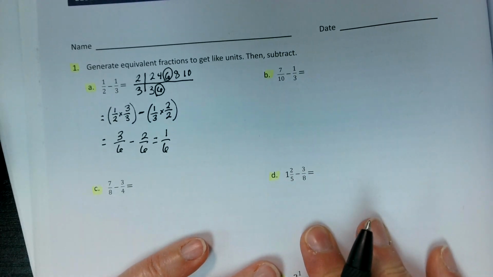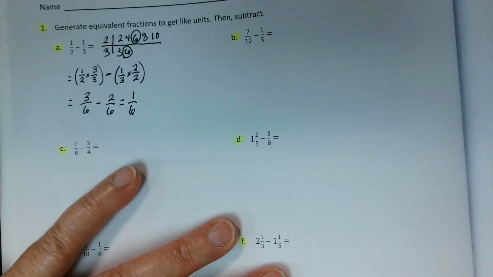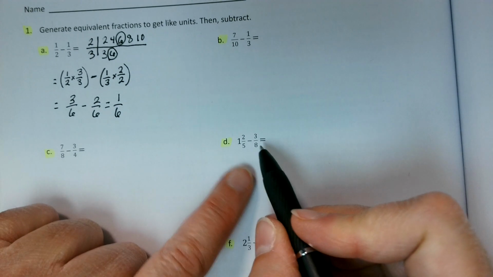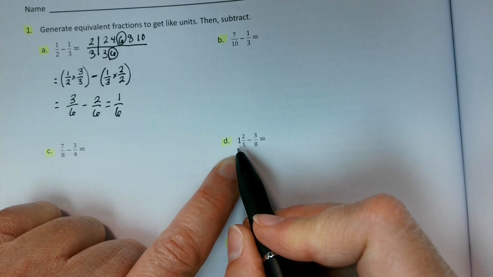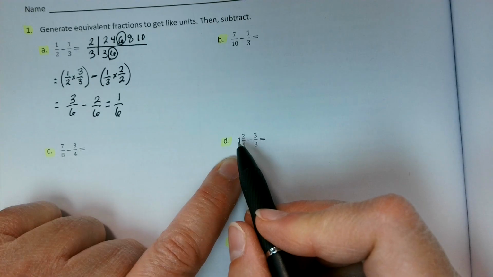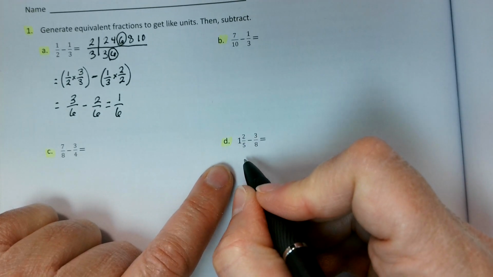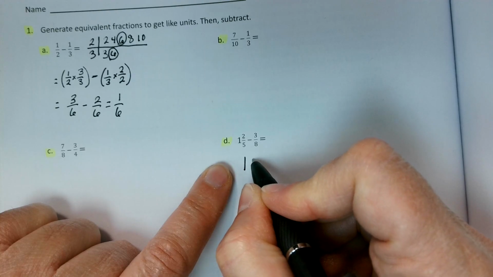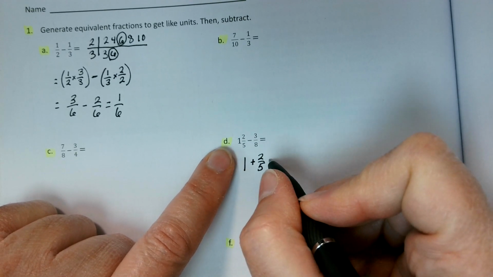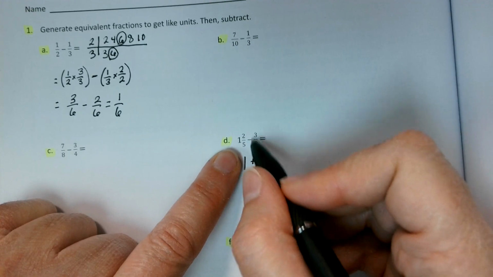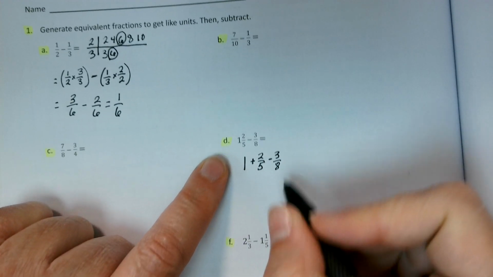This one would be very similar. I want to make sure that I'm giving a variety. So let me show using this fraction. Here we have the 1, and the method that a lot of the students liked was that we would subtract out the whole numbers. So here I have 1 plus 2/5, that makes 1 2/5, minus, and here I don't have another whole number, so I'm going to subtract that fraction.